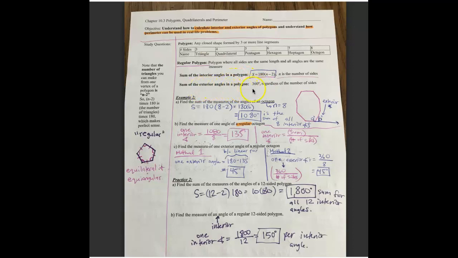The exterior angles always sum up to 360, so that tells me that as we have more sides, the exterior angles get smaller and smaller because they always total up to 360. Right here you can see a quick sketch of, it looks like an octagon, and it shows an interior angle here, A, and then the exterior angle is only really shown by extending one of the sides out.